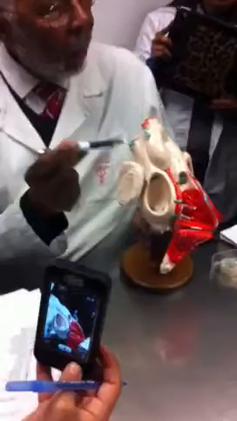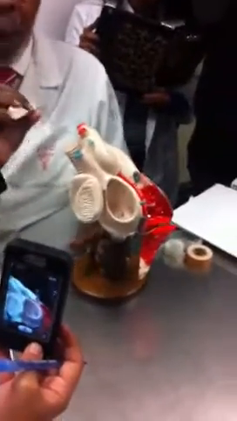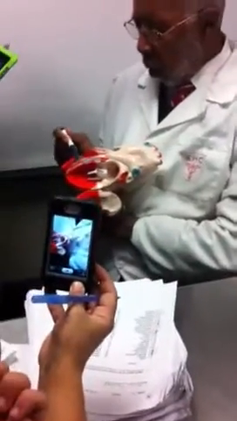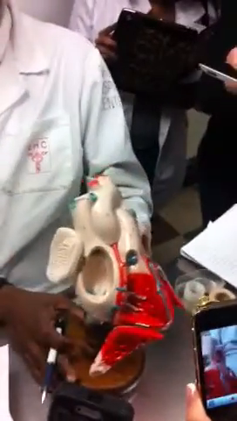Tricuspid on the right has three cusps. Attached to the cusps are heartstrings, called chordae tendineae. The heartstrings are attached to papillary muscles, which are located in the walls of the ventricles. So these are the papillary muscles here. See? This is the papillary muscle here in the wall of the ventricle, where the string is attached.